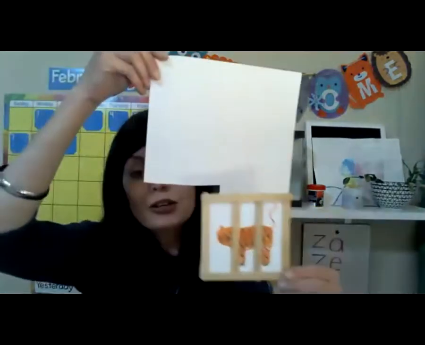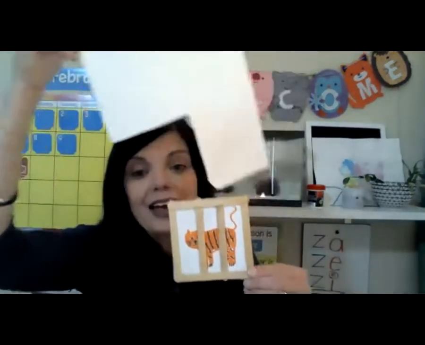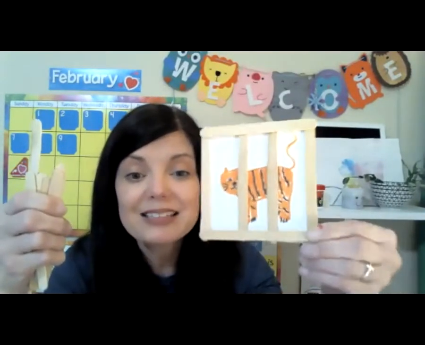If you had a zoo, what animal would you want in your zoo? What's your favorite zoo animal? So here's what you can do. Decide what your favorite zoo animal is and then draw a picture of it. You can cut out your paper and then you can use popsicle sticks. You'll need 6 popsicle sticks to make it look like this zoo.